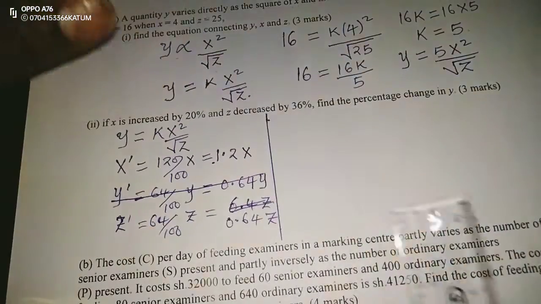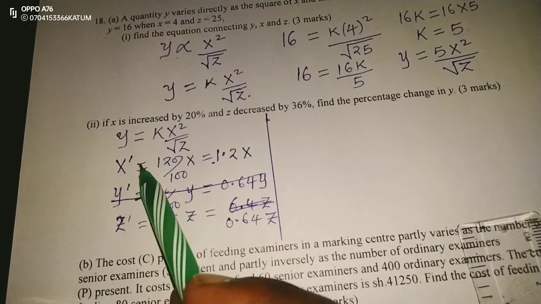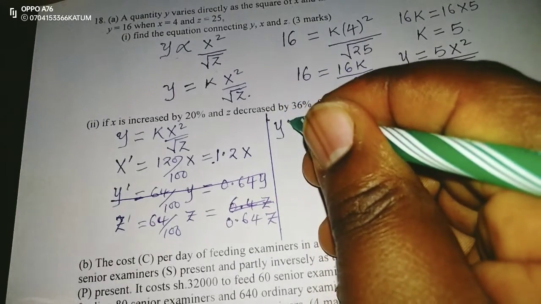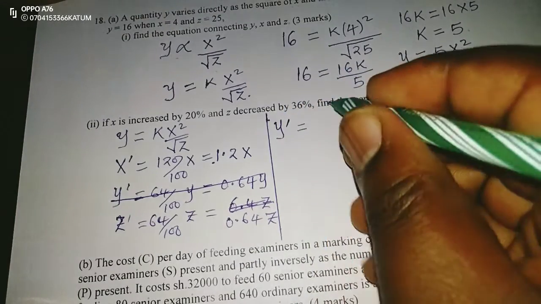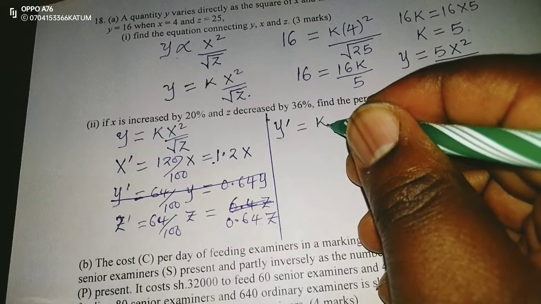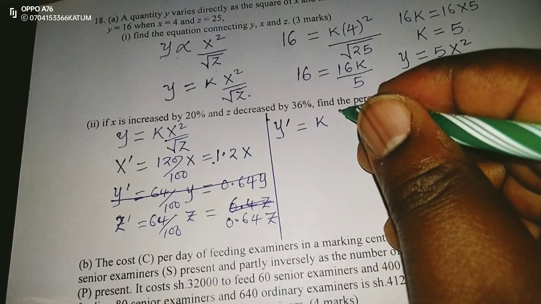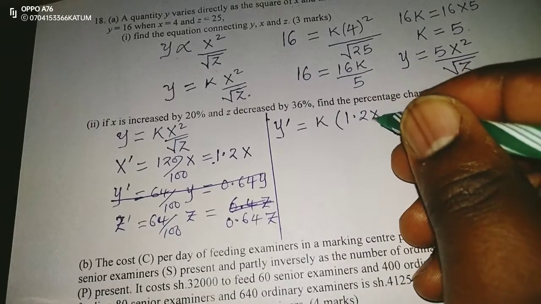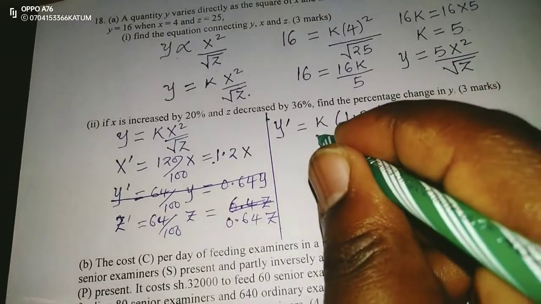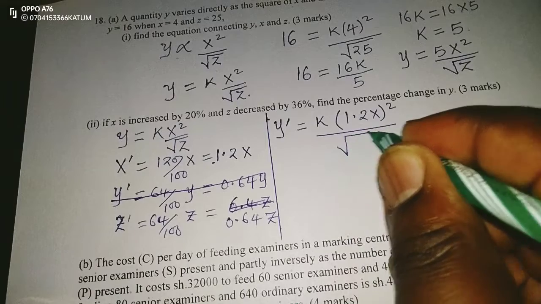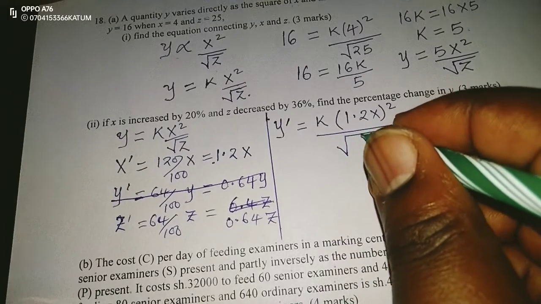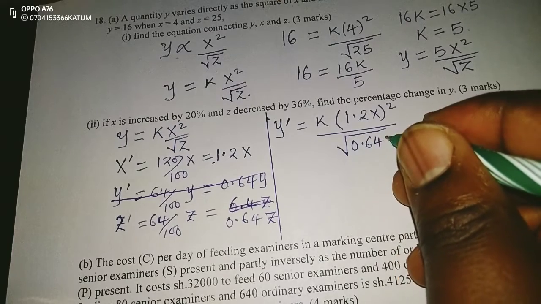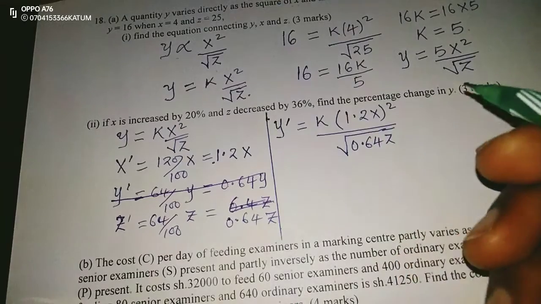Now we can proceed and say, now that this is the new x and the new z, then there must be a new expression for y, which means the constant, the new x squared, 1.2 squared, divided by the square root of the new z, which is 0.64 of original z.